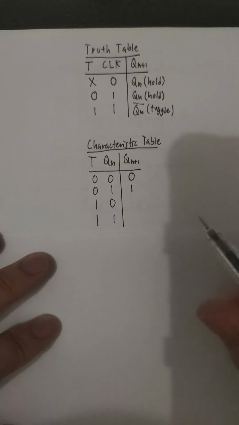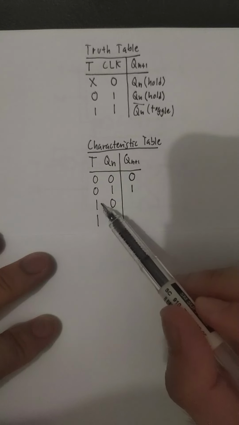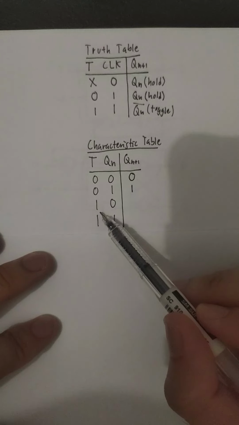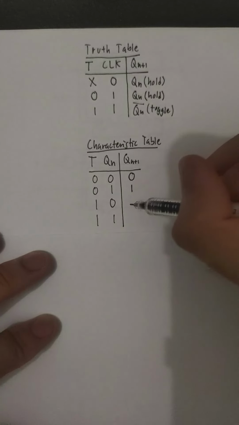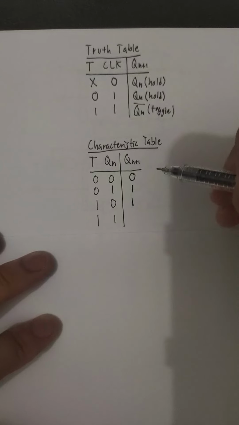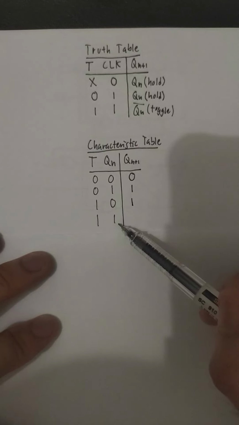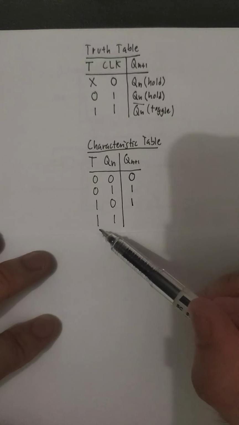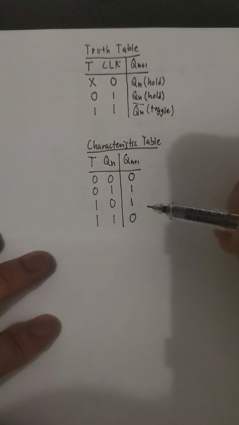So next, when our present state output is 0 and our toggle input is 1, then it will toggle. So our next state output will become, from 0, it will be inverted to 1. And it also goes the same for our last combination here. Both of them are 1, so the output will be toggled, it will become 0.